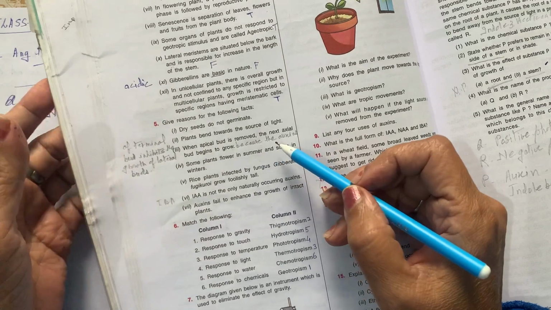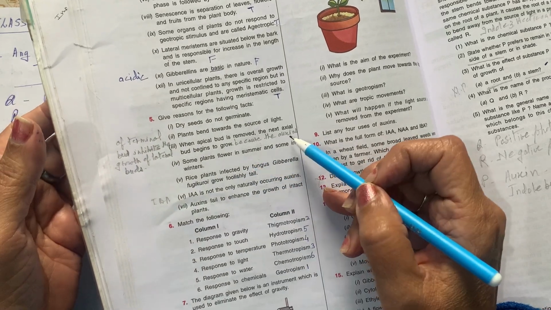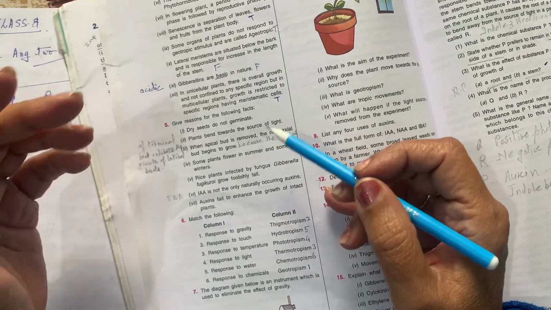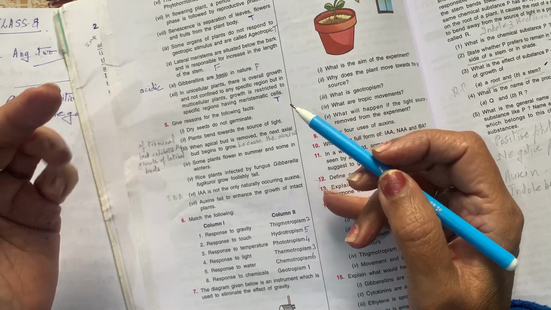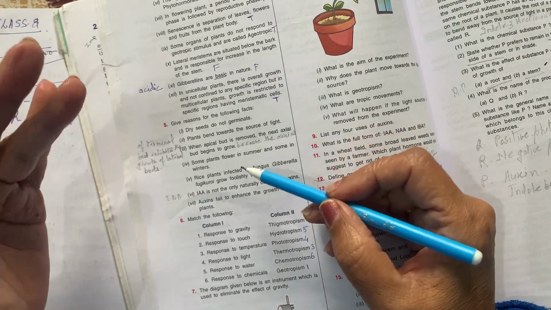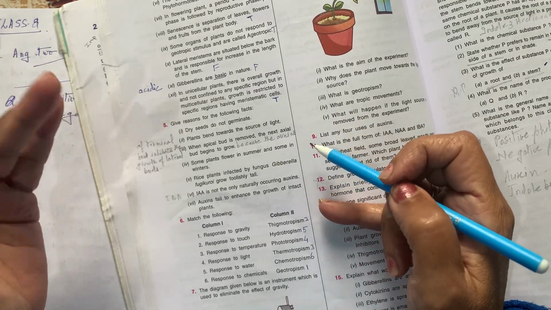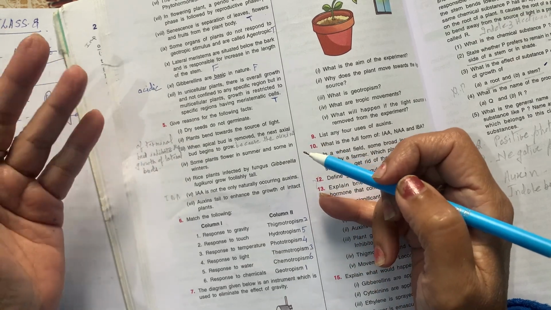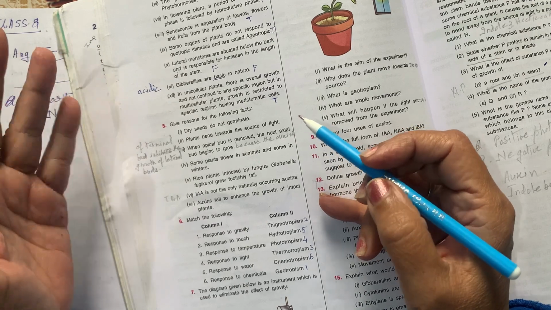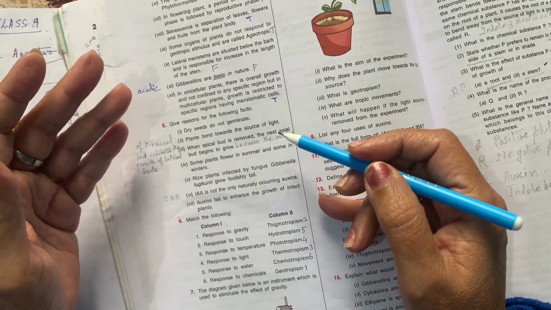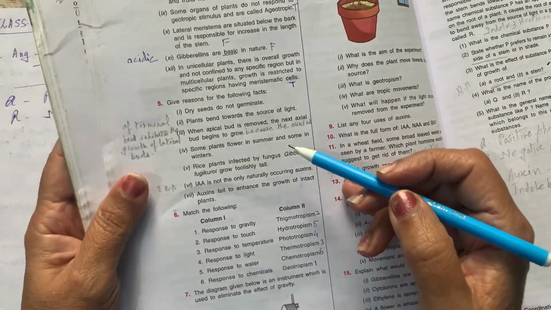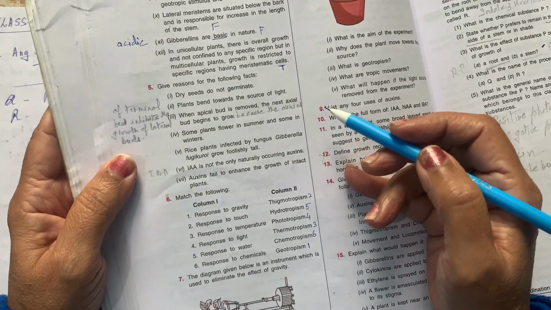When the apical bud is removed, the next axillary bud begins to grow because auxins of the terminal bud inhibit the growth of lateral buds. Some plants flower in summer and some in winter. Yes, that is according to the climatic conditions in which they grow. Summer flowers cannot be found in winter, and winter flowers cannot flower during summer, because they have the same climatic condition. Accordingly, they are supposed to grow.